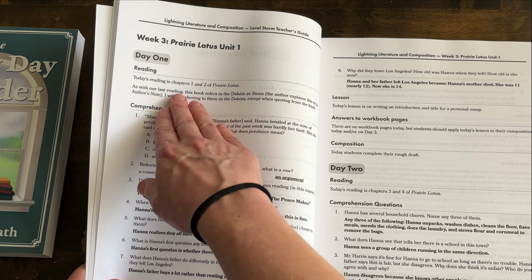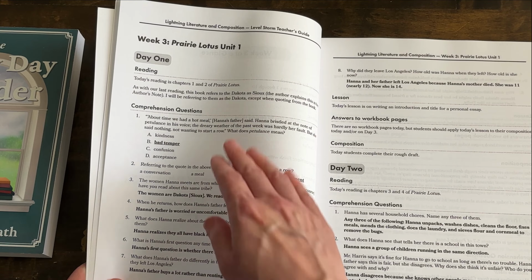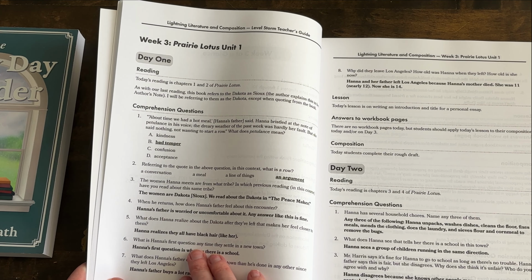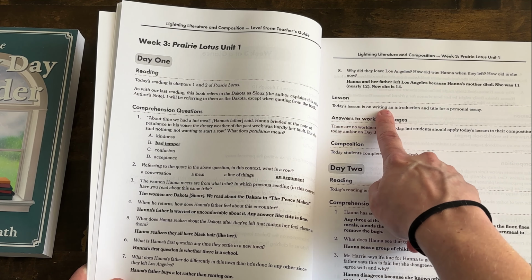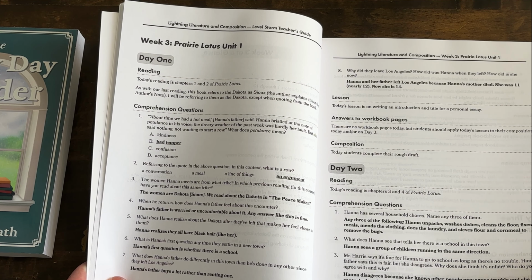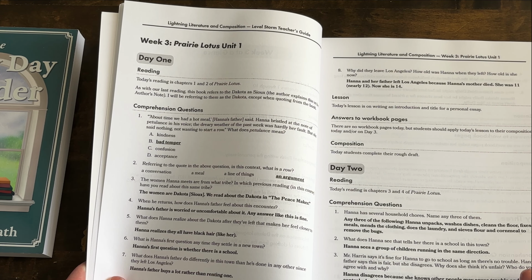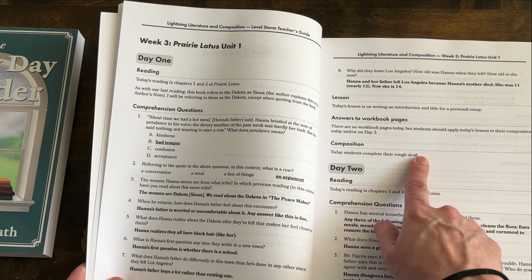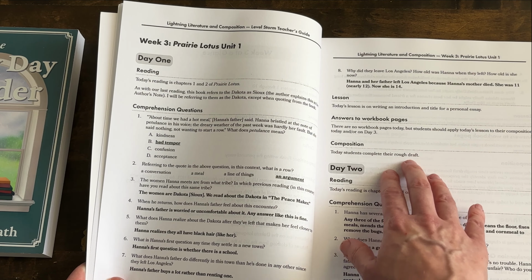Day 1, their reading is 1 and 2. Then their comprehension questions are here. Today's lesson is on writing an introduction and title for a personal essay. Composition today, students complete their rough draft. So this is not, it's hard to say with composition.